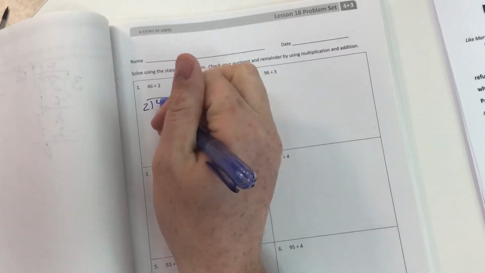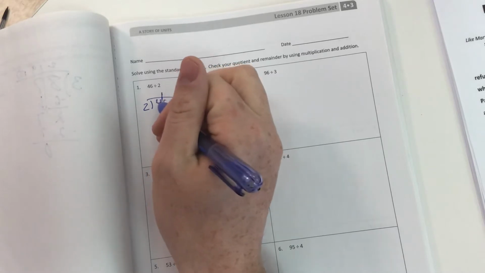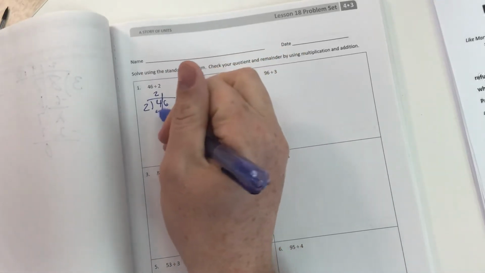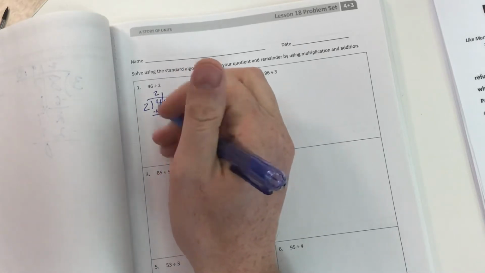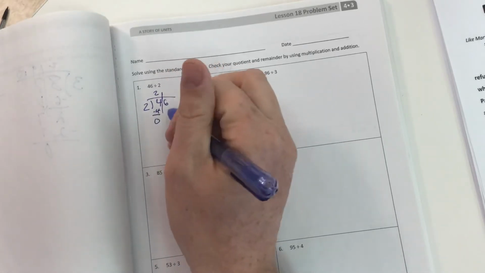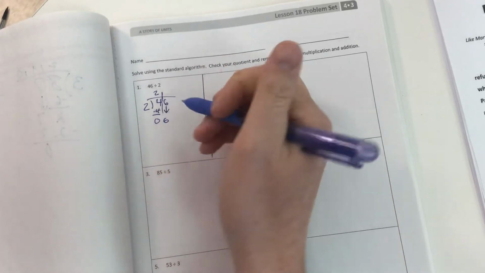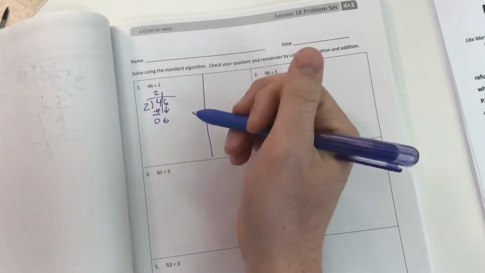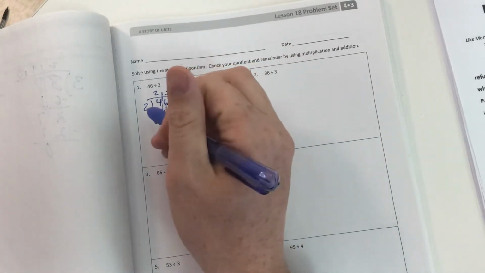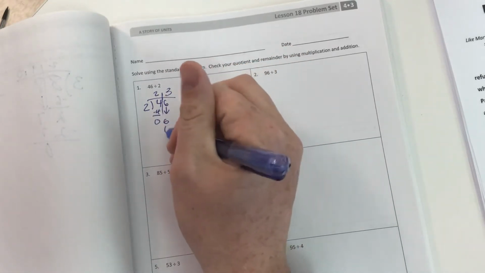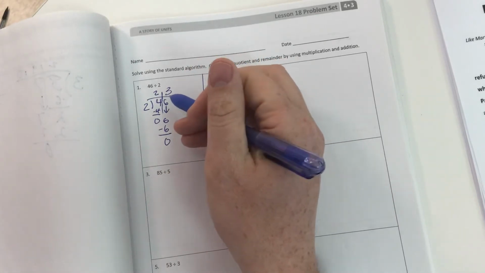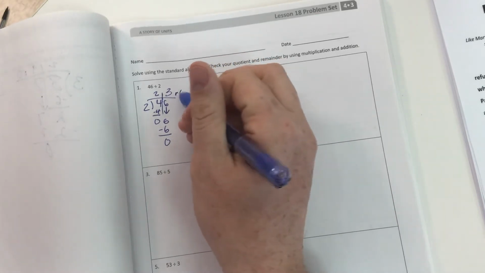I start by asking myself, how many times does 2 go into 4? And I know that happens 2 times. 2 times 2 is 4, so 4 minus 4 is 0, and I bring down the 6. Now I move on to the next place value, and I ask myself, how many times does 2 go into 6? In this case, we know it is 3 times. So 2 times 3 is 6. 6 minus 6 is 0. So our answer is going to be 23 with a remainder of 0.